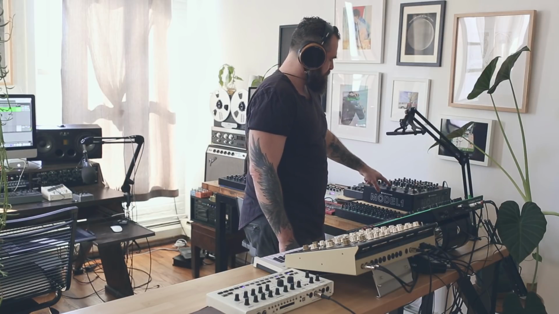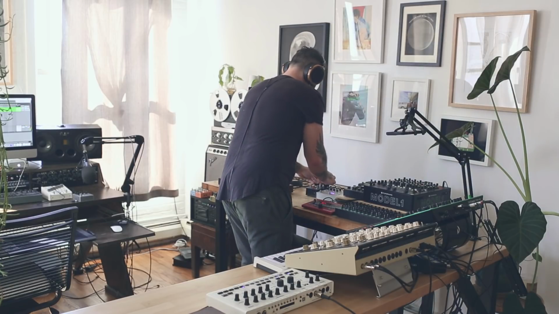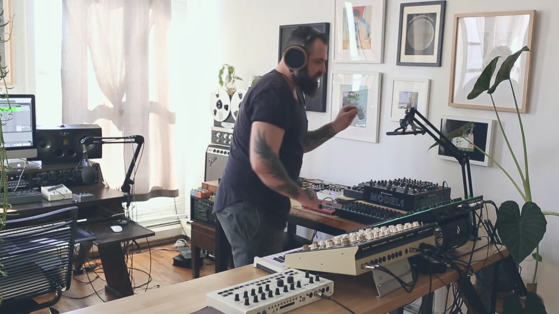At this point I can add some effects from the Microcosm and the Room. For example, now we are just hearing the Microcosm and Room together. It could be time to add some percussion.